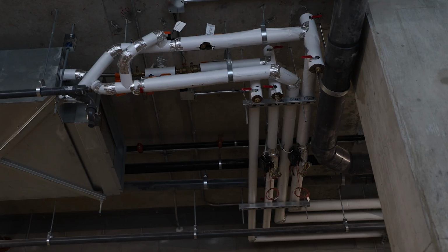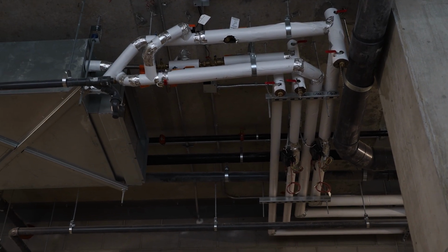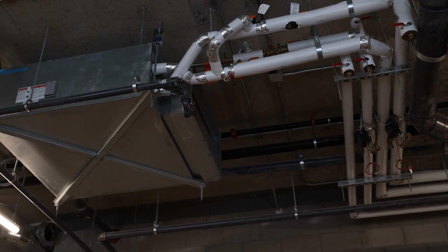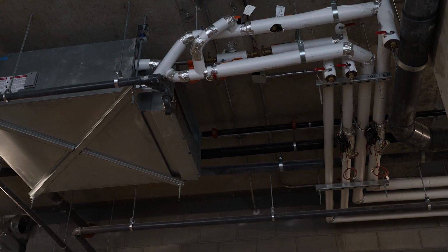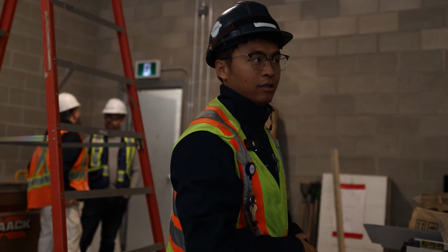The BMS tag is also on the wire. And for fan coil unit 6, we have a BTU meter. So one BTU meter on the supply on the hot water side, one BTU meter on the cold side. So it measures the flow rate, and also the energy used for the loop.